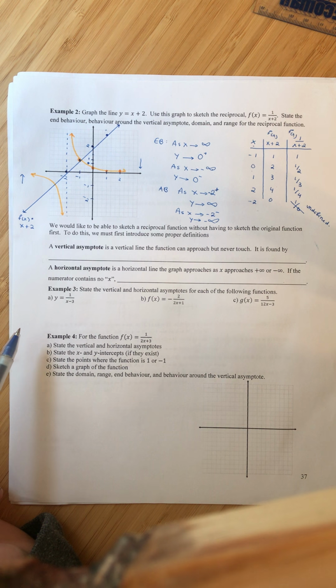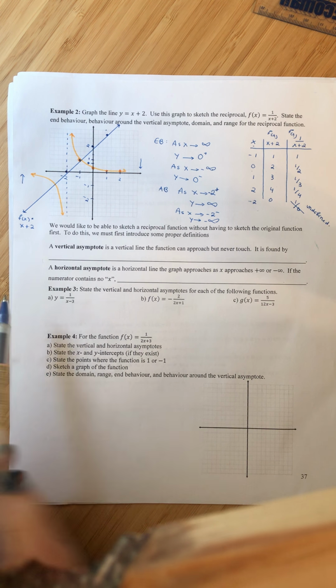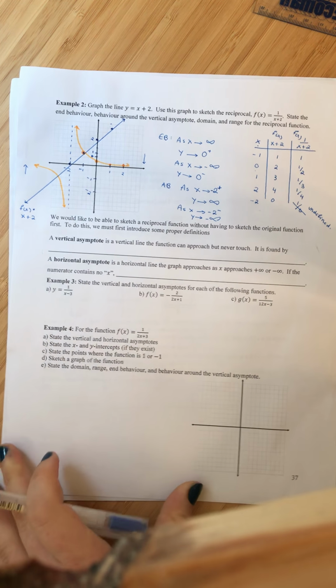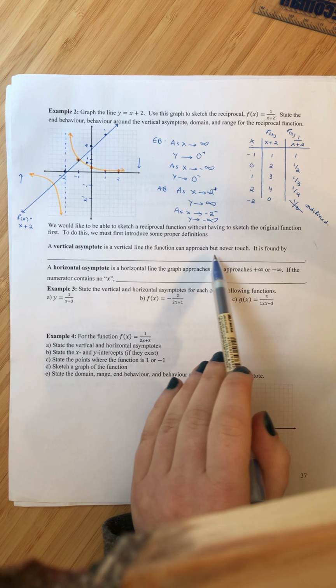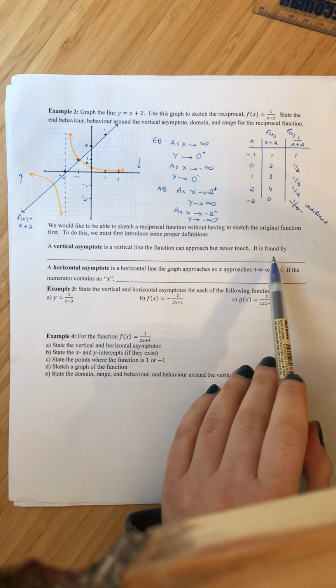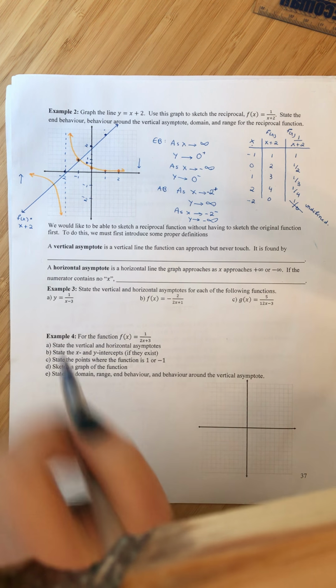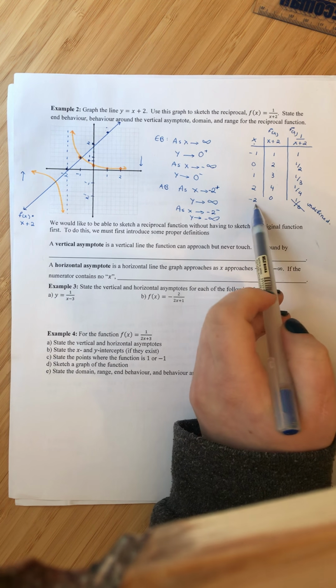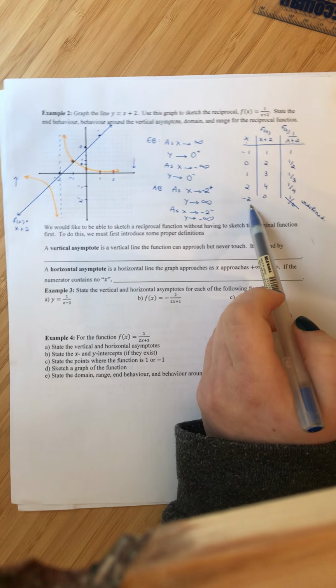First, to do this, we must first introduce some proper definitions. So the vertical asymptote we were talking about is a vertical line the function can approach but never touch. It is found by setting the denominator equal to 0. And here we can see that we sort of inadvertently did that, right?